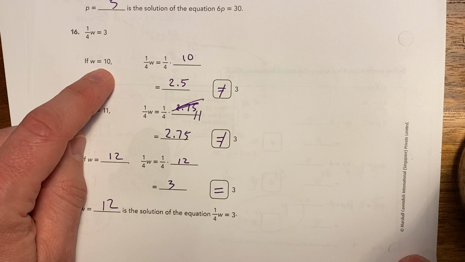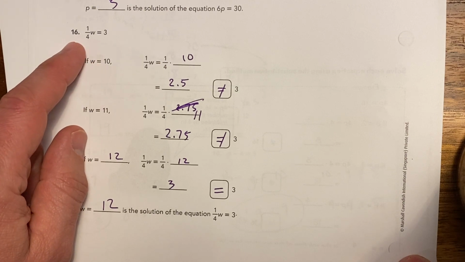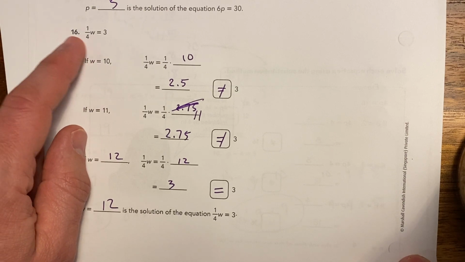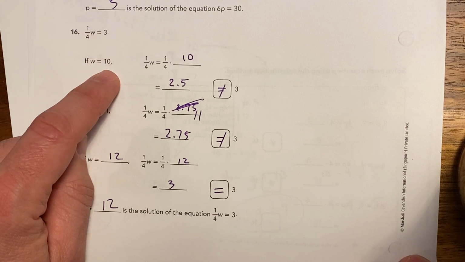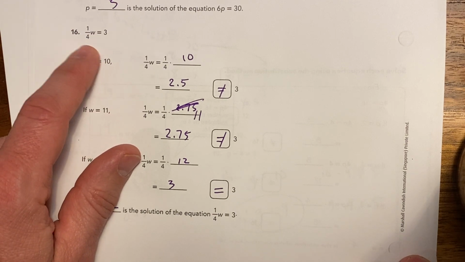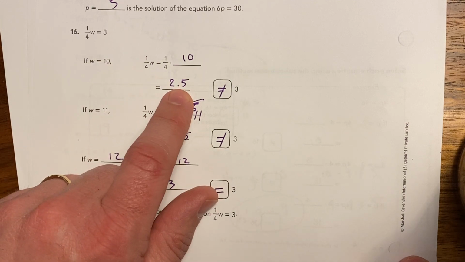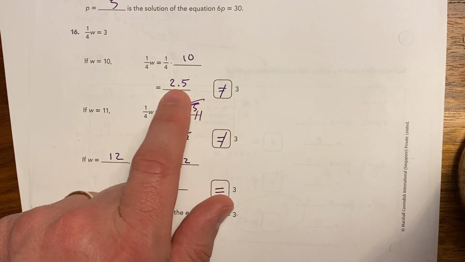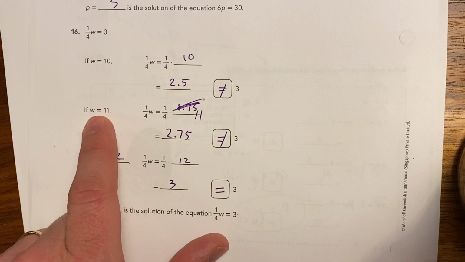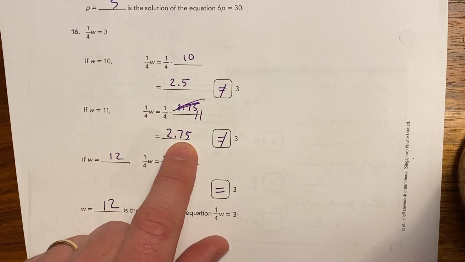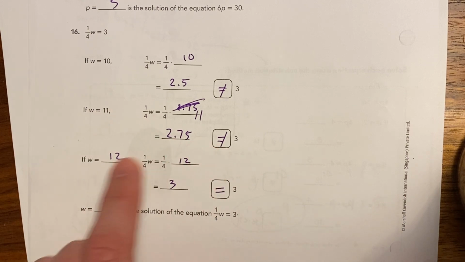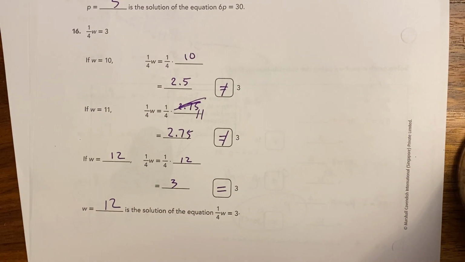So I'm substituting. What if 1/4 of 10? Putting in 10. This problem is a little tricky, but 1/4 of 10, kind of like 1/4 of 100 is 25. 1/4 of 10 is 2.5. Does that work? Does that equal 3? Nope. What about 1/4 of 11? 2.75. Nope. What's 1/4 of 12? Yay. The answer is 12.